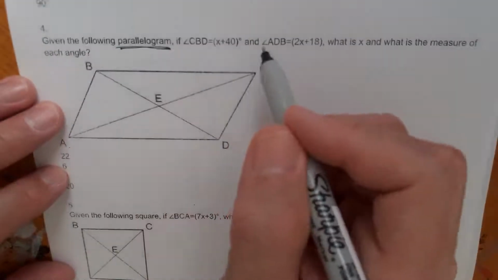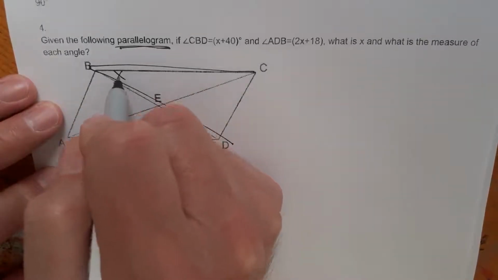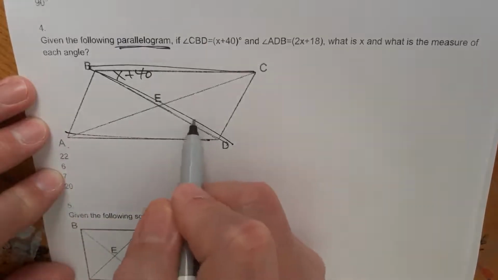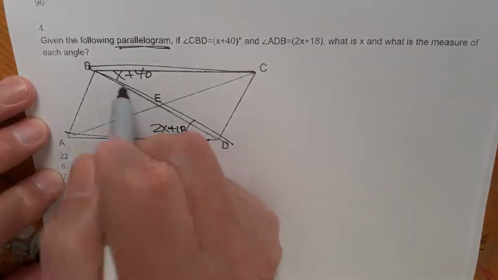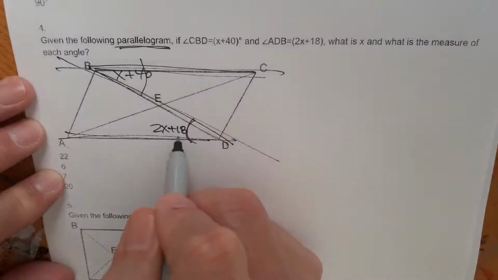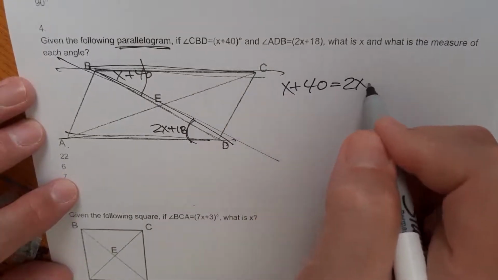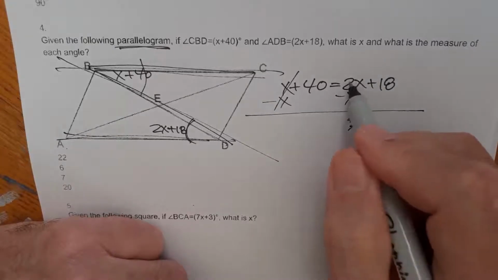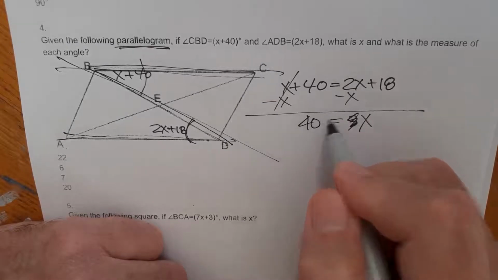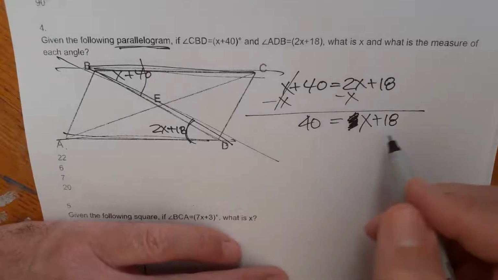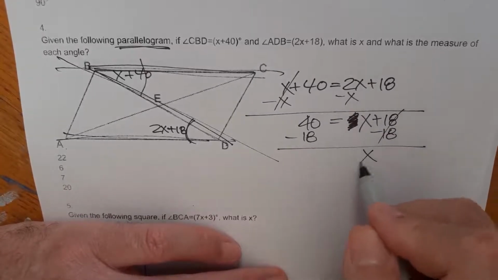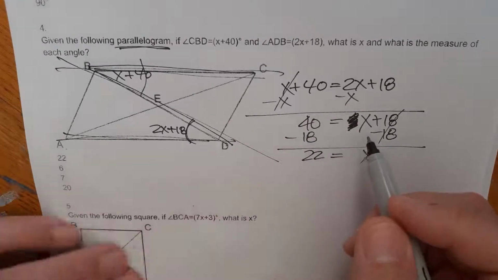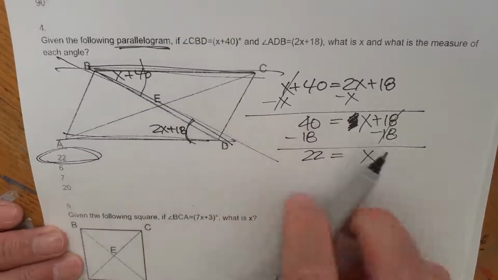All right. Given the following parallelograms, angle CBD is x plus 40. So here's CBD again. And angle ADB is 2x plus 18. So ADB, here, this one here is 2x plus 18. So these also, if you have two parallel lines cut by a transversal, the alternate interior angles are equal. So we have x plus 40 equals 2x plus 18. We're going to solve for x. 2x minus x leaves you with an x. We're going to subtract 18 from both sides. X equals, we're going in reverse, but it doesn't matter, an equation statement can be flipped. 40 minus 18 is 22. So x equals 22 in this case. They're not asking us the actual measure, they're just asking what is x.